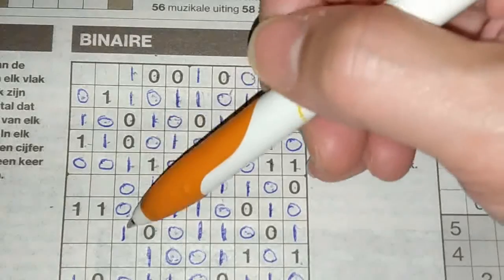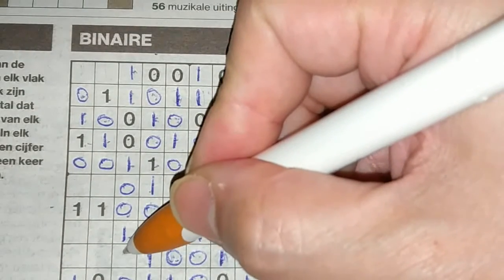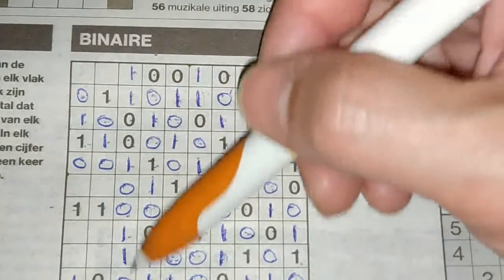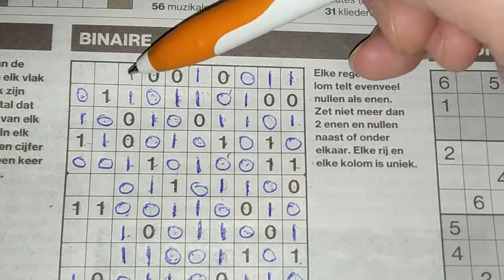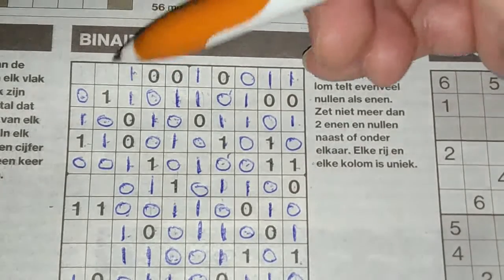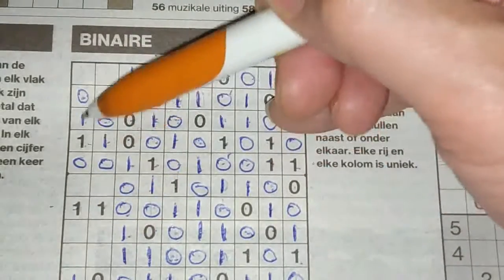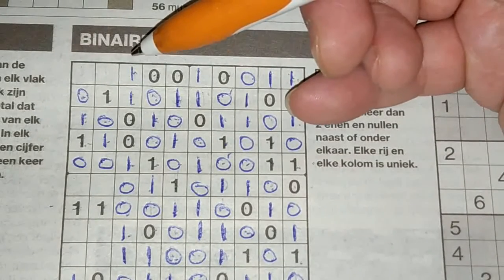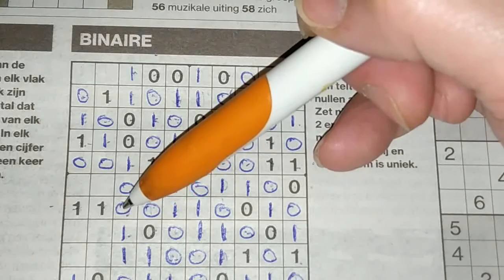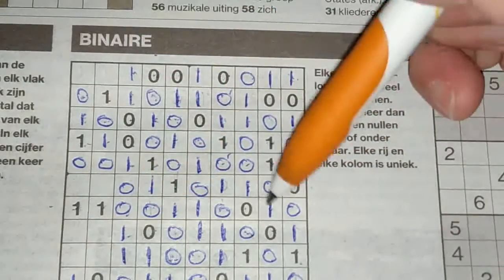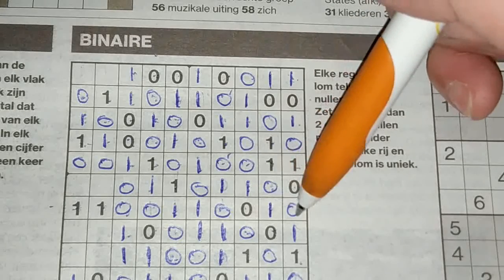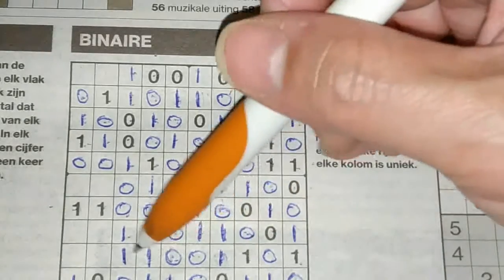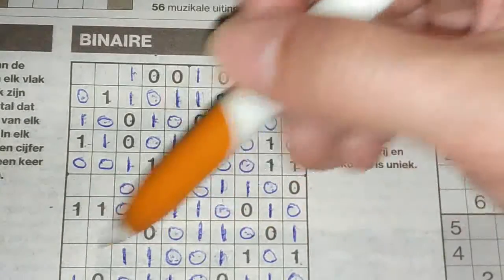1, 2, 3, 4, and this is the fifth one in this column. Then 1, 2, 3, 4. Here 1, 2, 3, 4, 5. 5 ones, so the rest are O's.